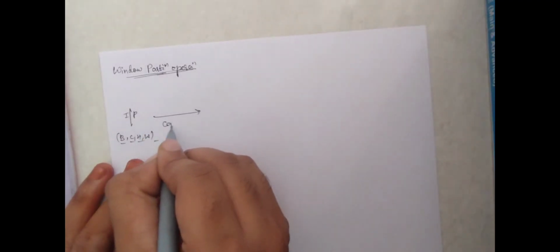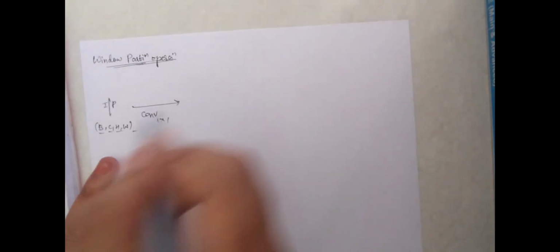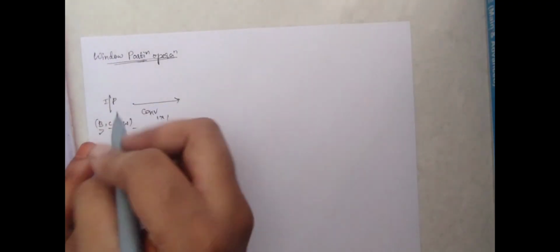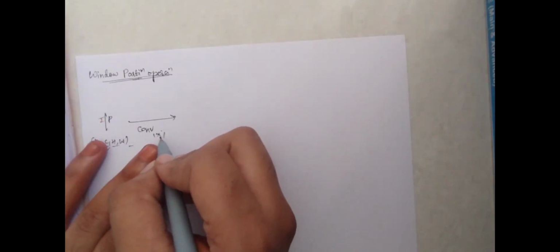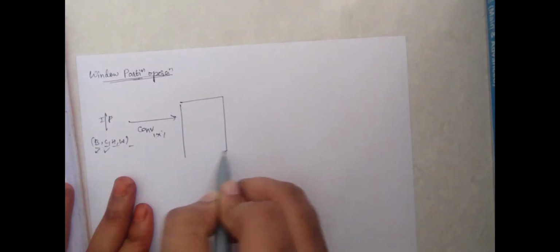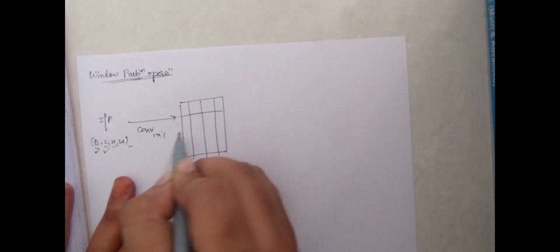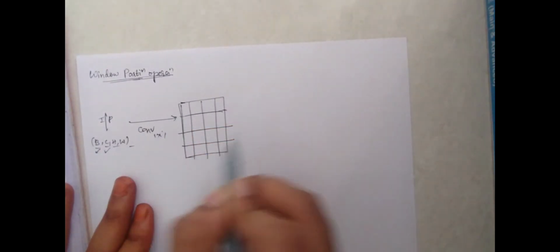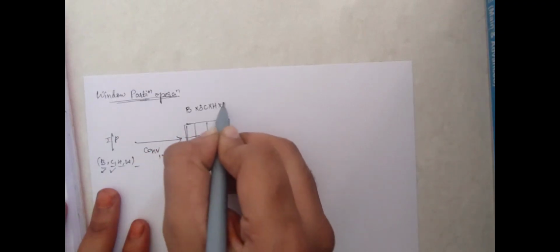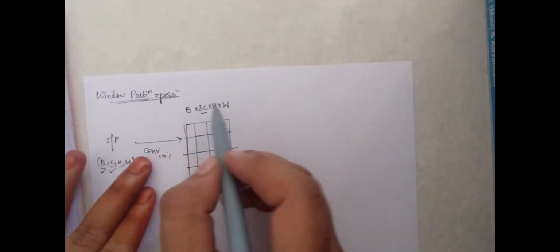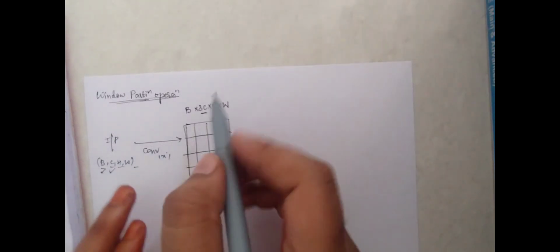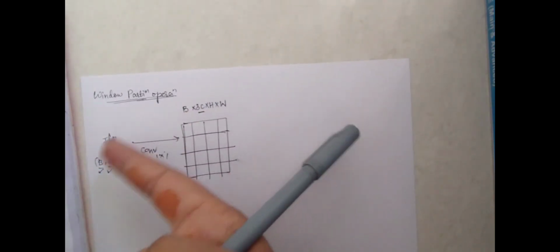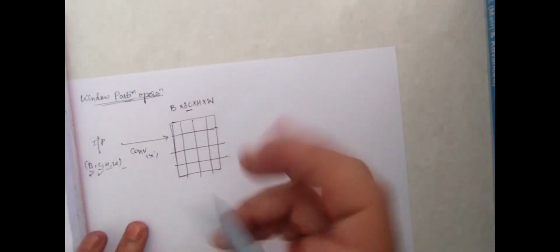We apply a 1x1 convolutional layer. This is the number of images and these are the features. This convolutional layer adjusts the number of channels, and after that our image becomes this. This is not actually the exact one, this is just our imagination. As the convolution layer adjusts the number of channels, this C becomes 3C, as that is the RGB image. I have already said RGB images have 3 channels.